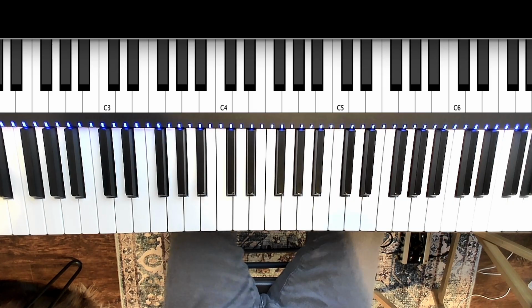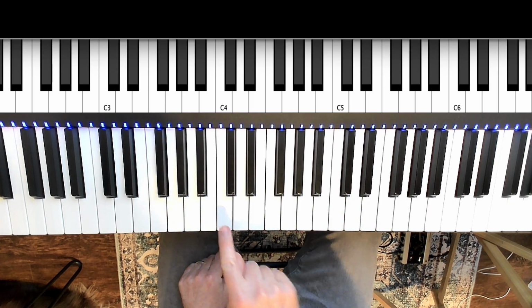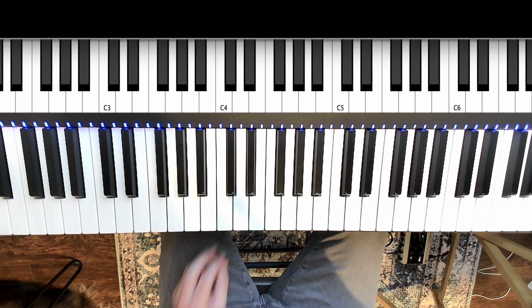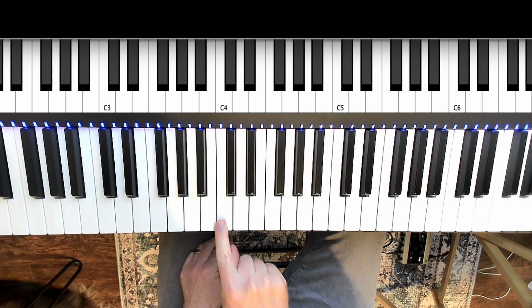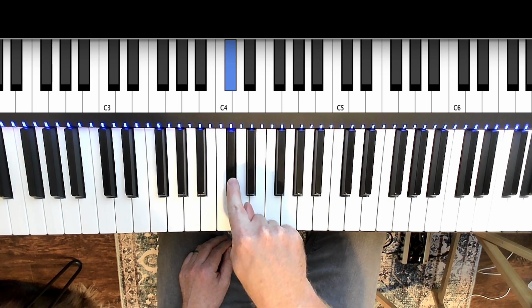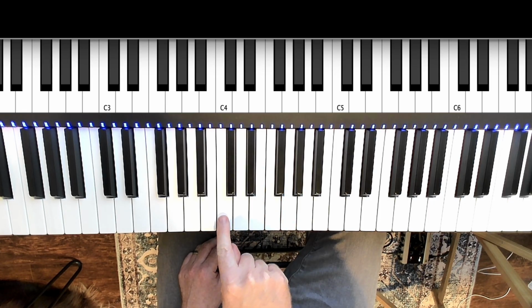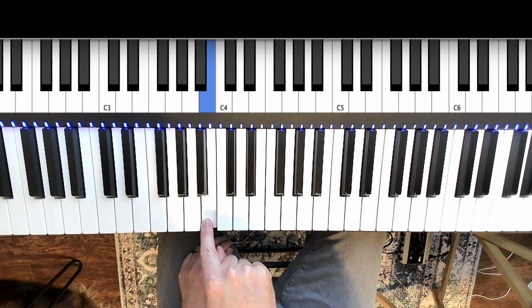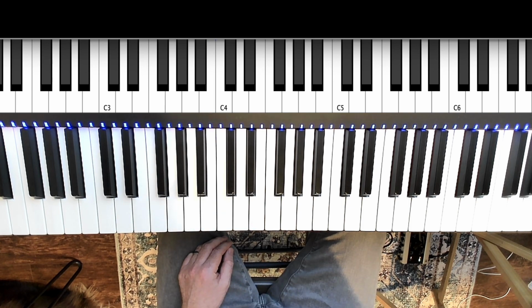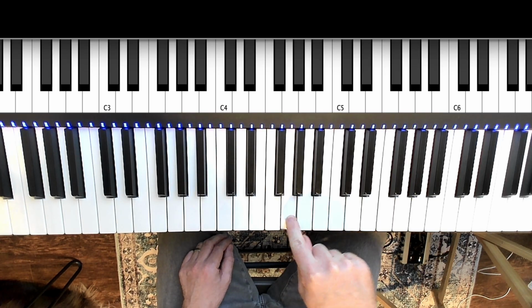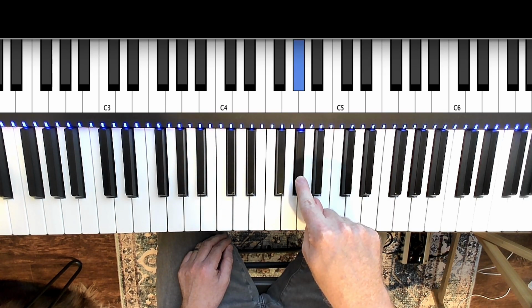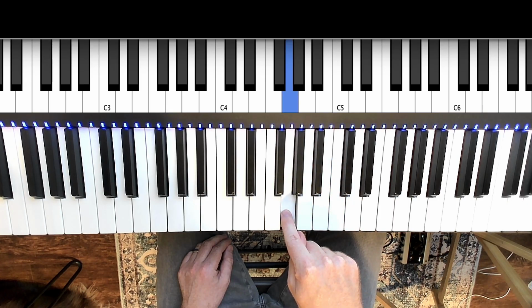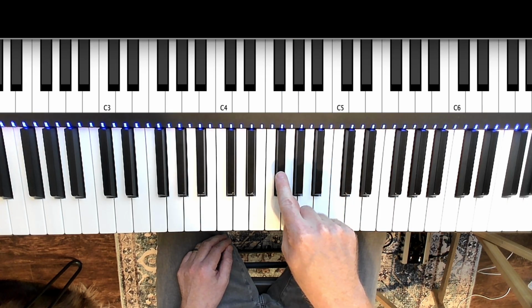One way you can practice this and get good at sharps and flats is to go through all the keys and say all three types. So we have C natural, C sharp, back to C natural, to C flat. Let's do another one. Let's do G. So G natural, G sharp, G natural, and G flat.